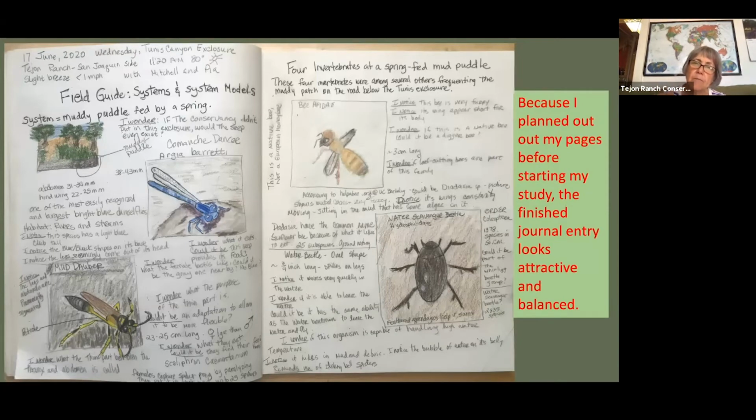So I'm thinking a lot now more about what is my finished product going to look like when I'm done, even before I do my drawings. And I've created these boxes, so I can't get too big or too small. I kind of have to fill it in.